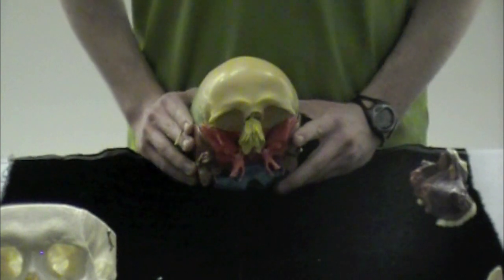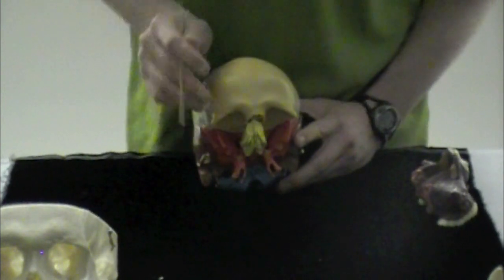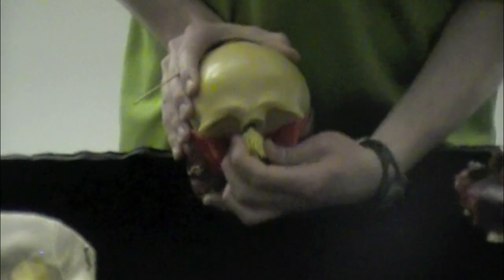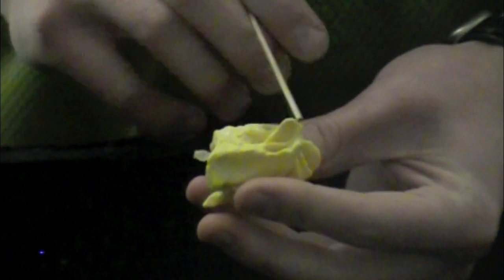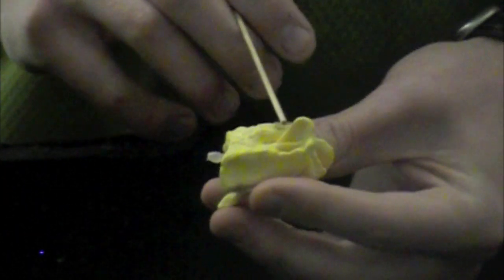Alright, now we're going to go over your ethmoid bone. Your ethmoid bone is this yellow bone here. There's a couple structures that you're going to need to know on this ethmoid bone. First, you're going to see this large process coming out the top. It's called the crista galli. Coming out the top there.